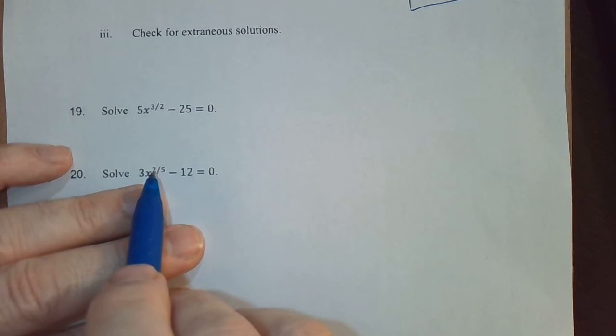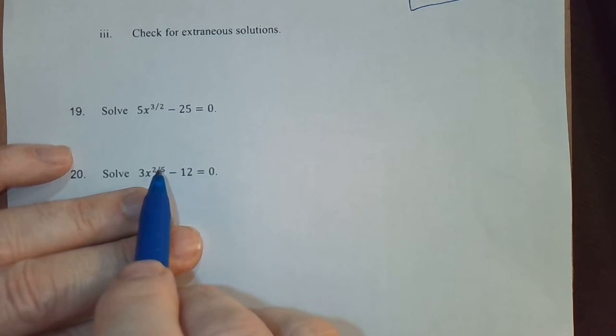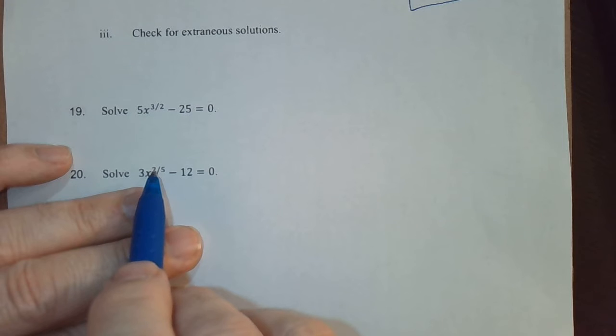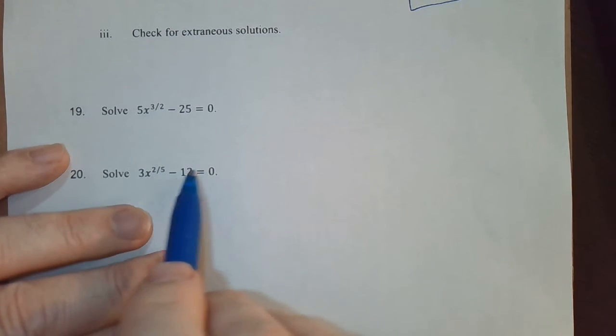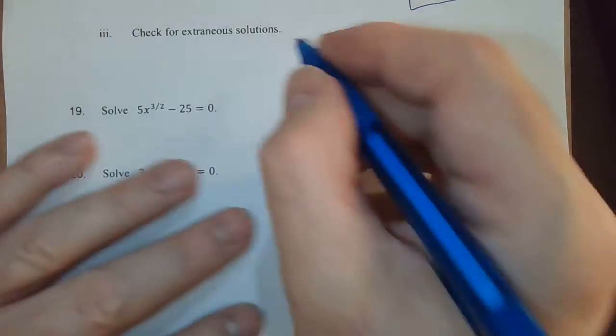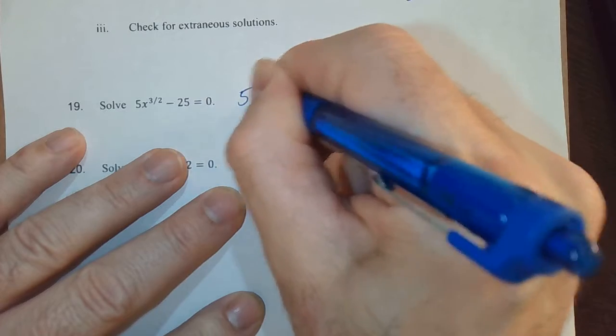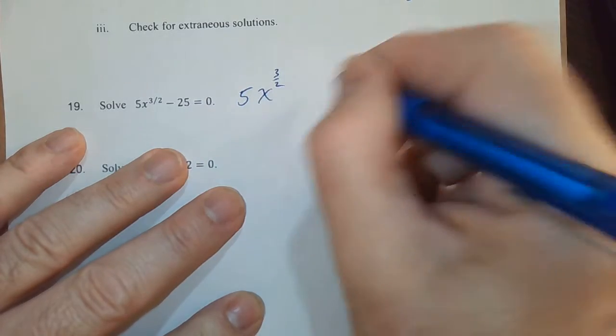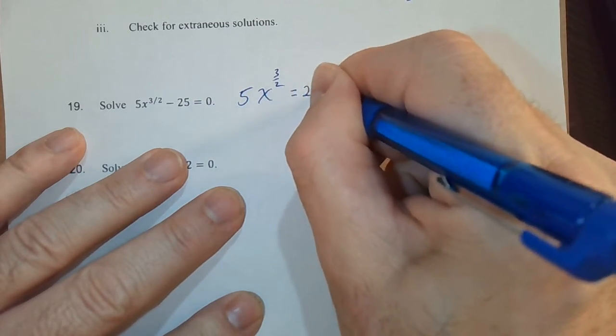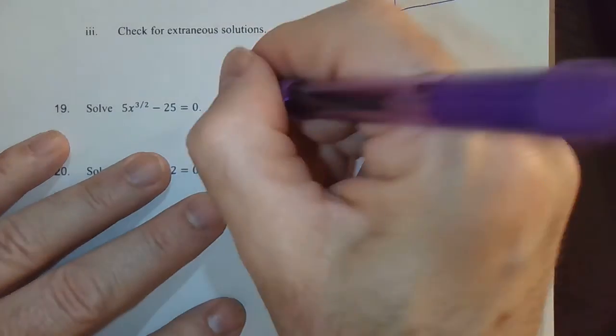In the next one, x to the 2 over 5, the numerator of the exponent is even, so I will have a plus or minus in the answer. So let's add 25 to both sides: 5x to the 3 over 2 equals 25.